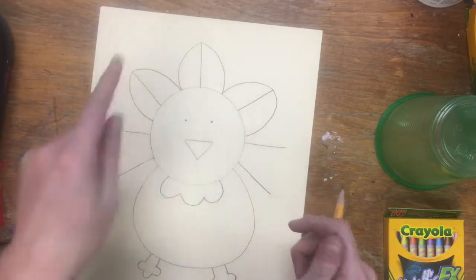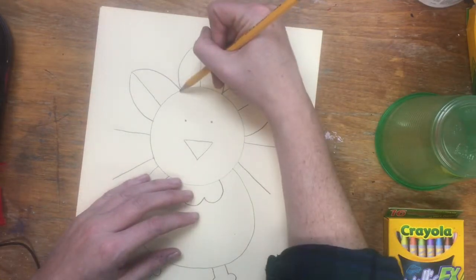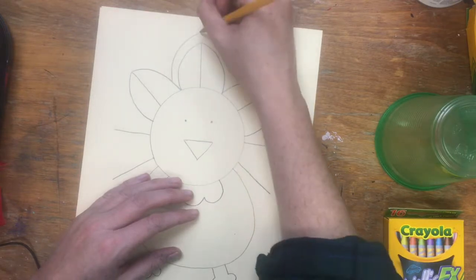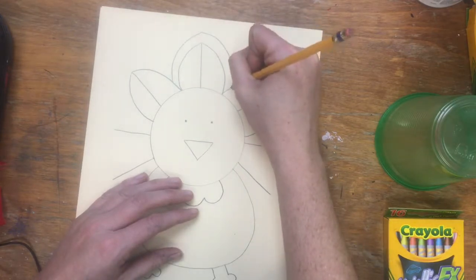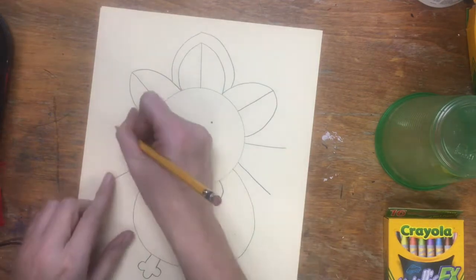1, 2, 3. If you want to make his feathers bigger, you can draw another line going around it like this if you want to. That makes his feathers look a little more full. I'll finish this one.